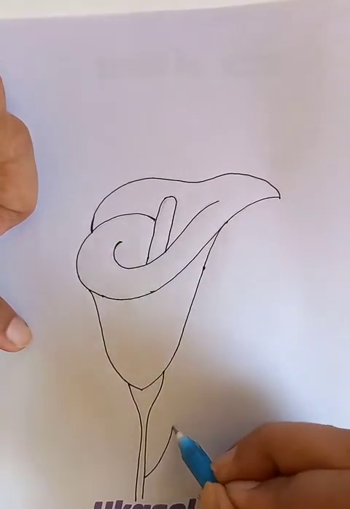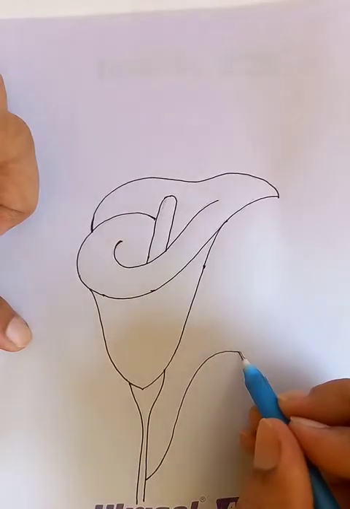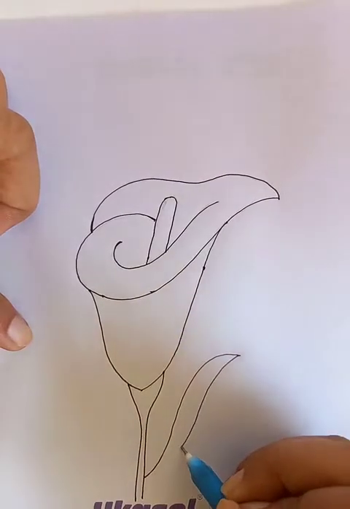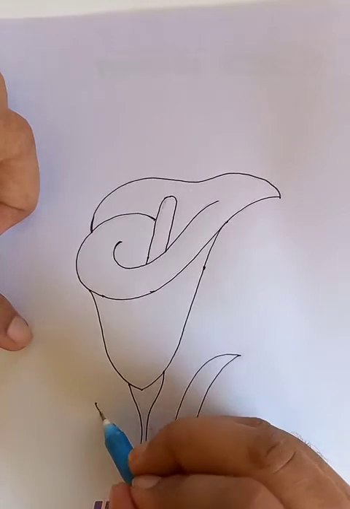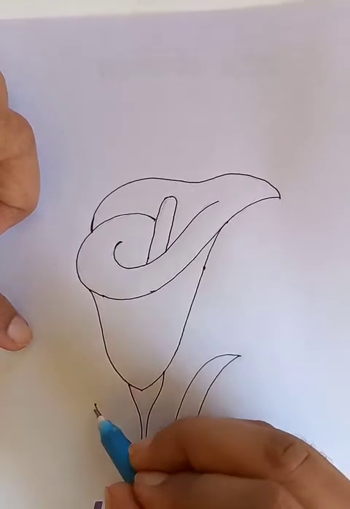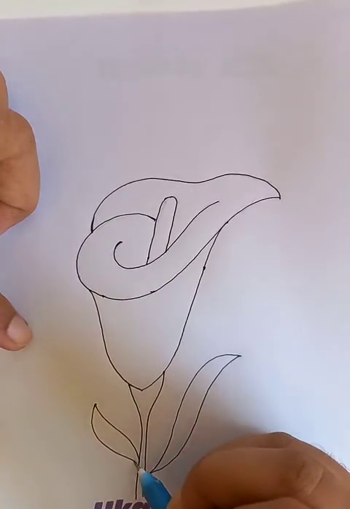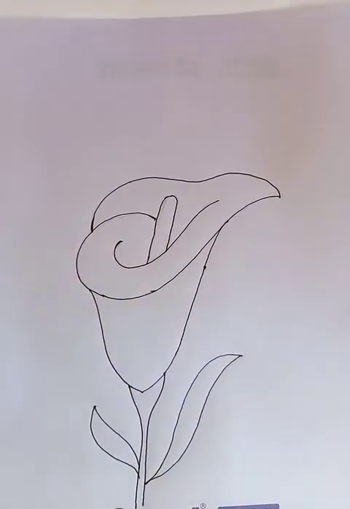We can draw the leaves like this here, another leaf on the left side. Okay, so this is the basic shape of the drawing.